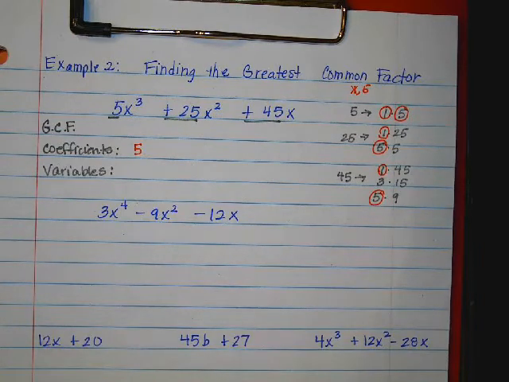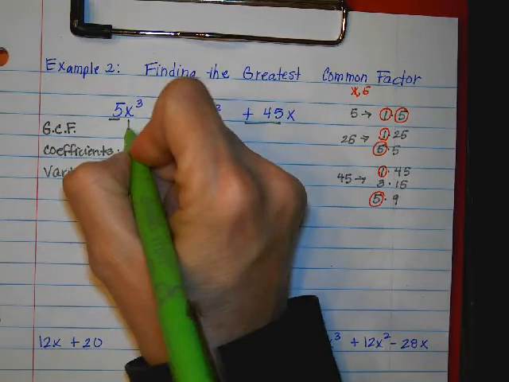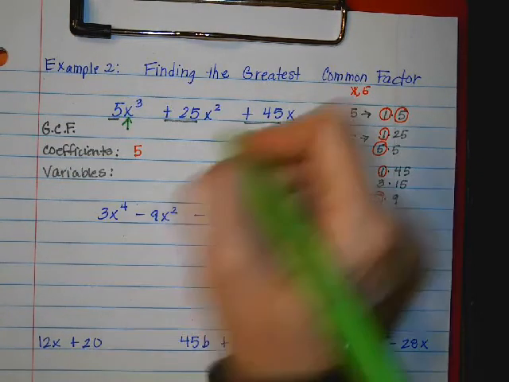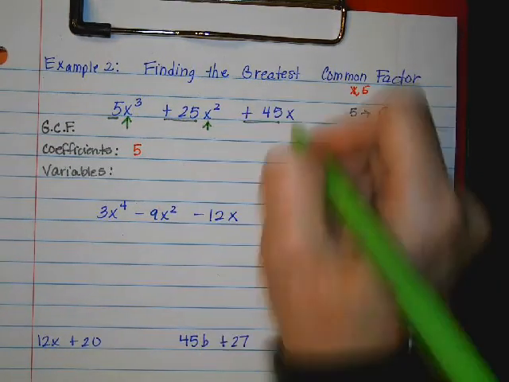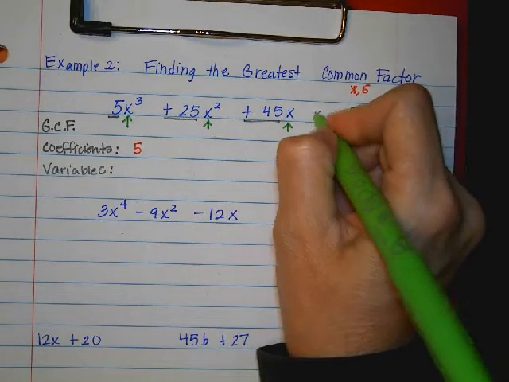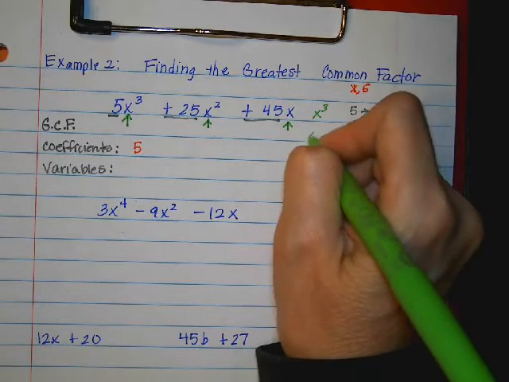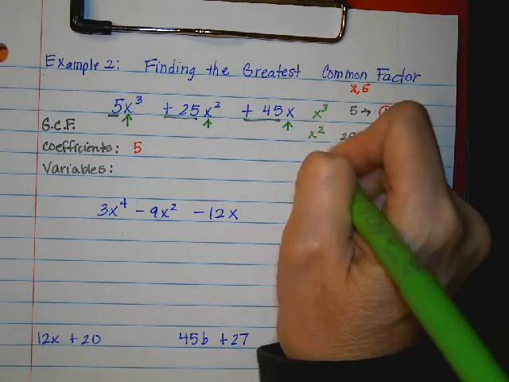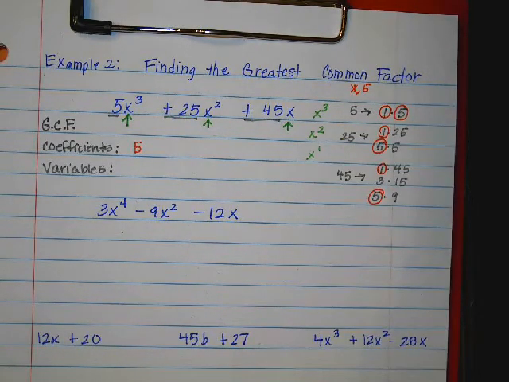Now we have variables. To find the greatest common factor of the variables, we first have to identify that they are the same exact letter, like A, B, C, or D, etc. So our letter happens to be an X. So this one has an X, this one has an X, and this one has an X. So our three variables that we have are x to the third, x to the second, and x to the first. So when we find the variables, we find the one with the lowest exponent.